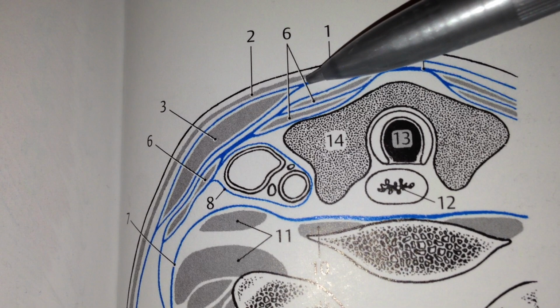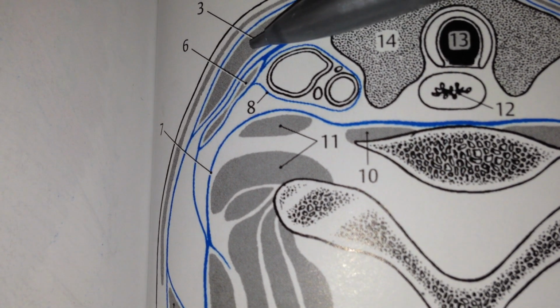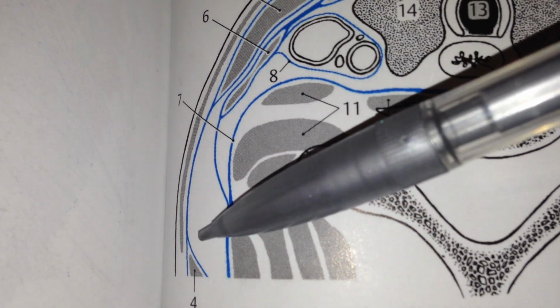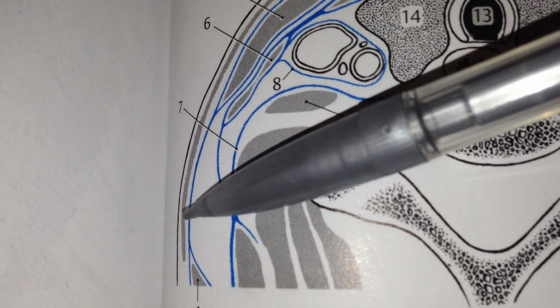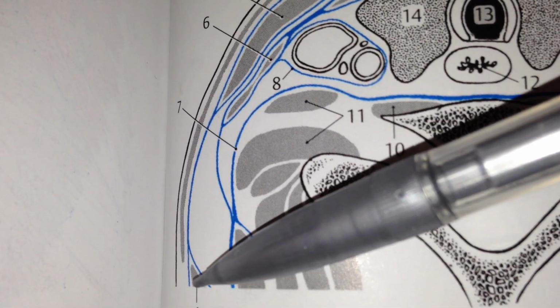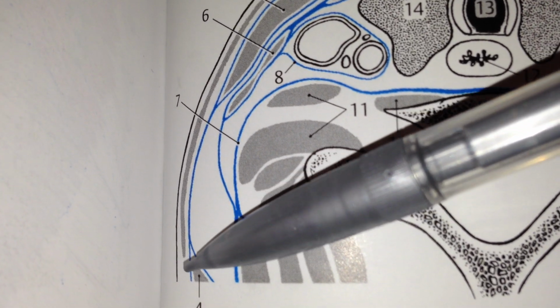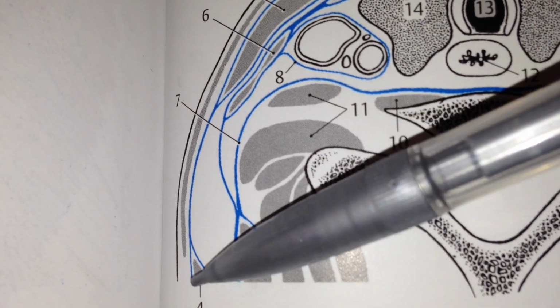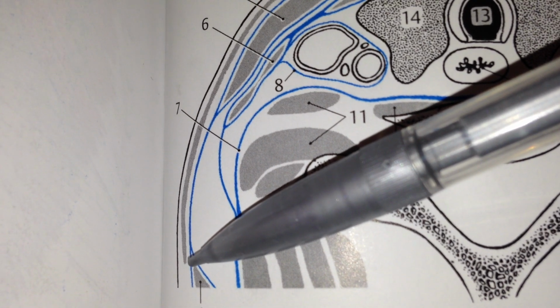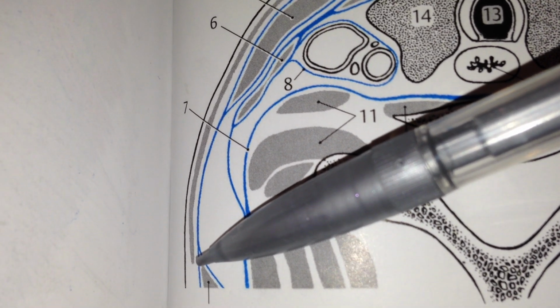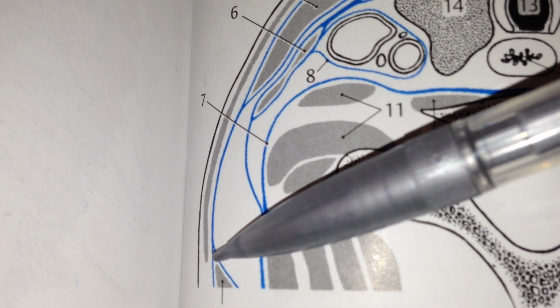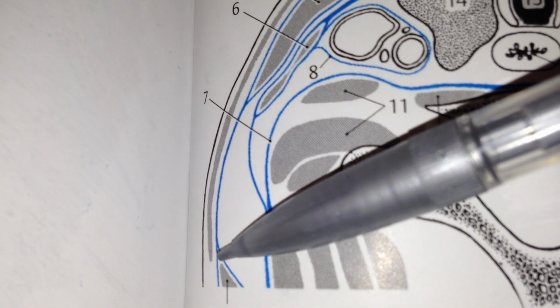It's a subcutaneous muscle, and it's going to enclose your sternocleidomastoid, and if you follow it, it's going to also enclose your trapezius, and the origin of the trapezius, it has three parts. It has a descending part, a transverse part, and an ascending part.